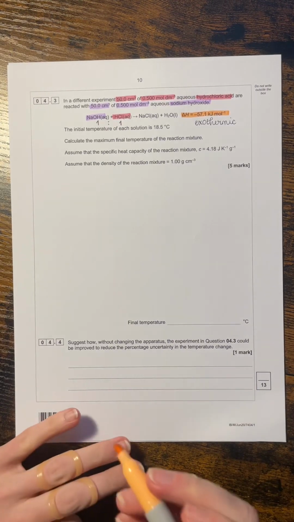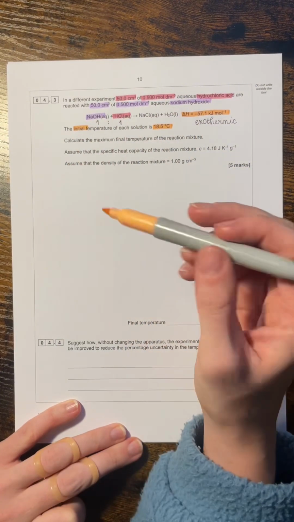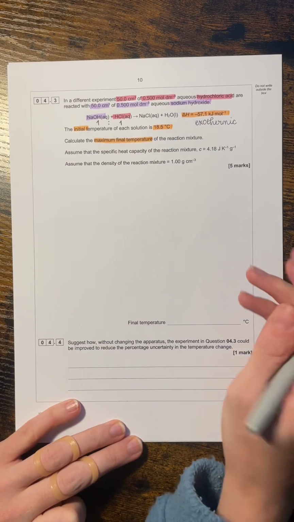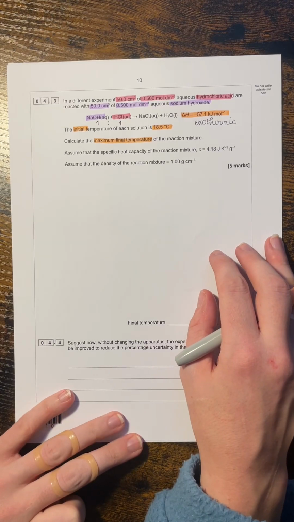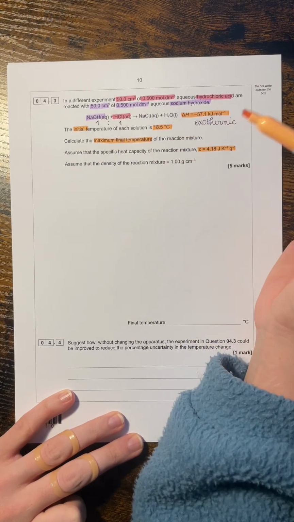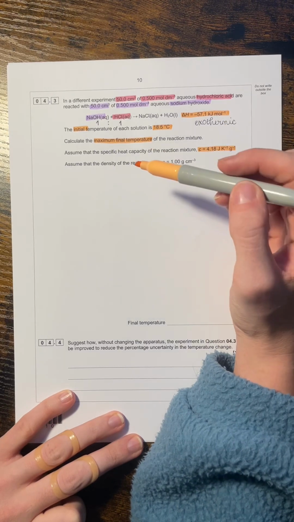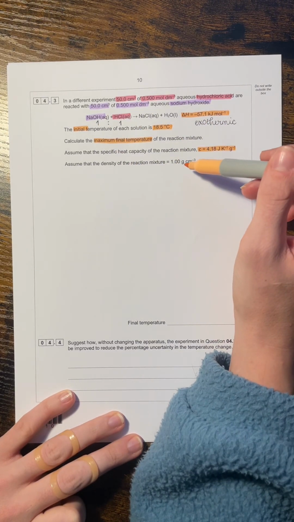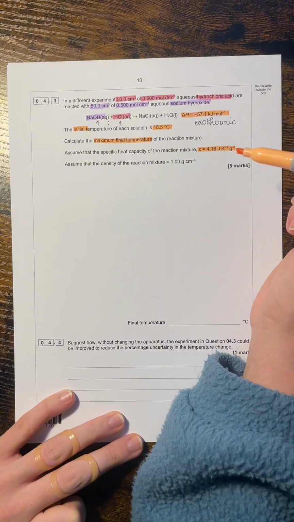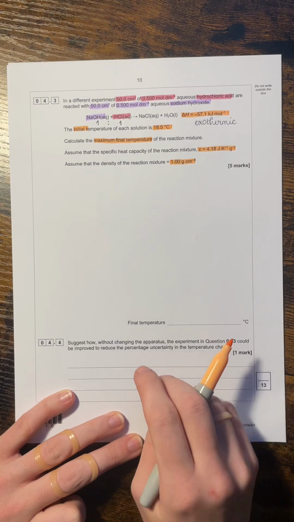Then we're told that the initial temperature of each solution is 18.5 degrees, and we have to calculate the maximum final temperature of the reaction mixture. Then, as will always be the case, we are given the specific heat capacity. Now technically that's for water, which is why it says assume that the specific heat capacity of the reaction mixture is that. And again, we're given the densities of the reaction mixtures, and again we're using the density of water because it makes things a bit easier for us. So assume the density of the reaction mixture is 1 gram per centimetre cubed.